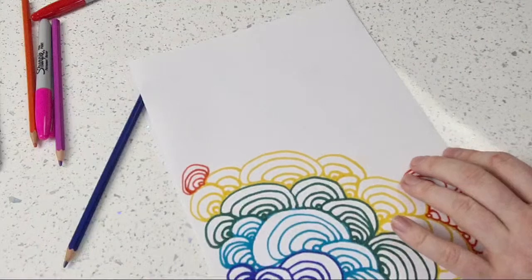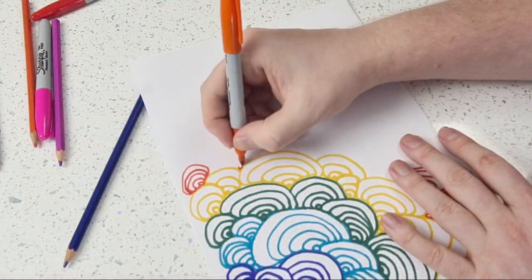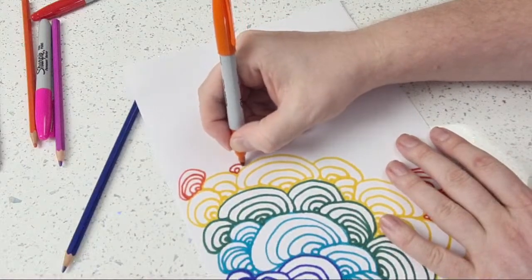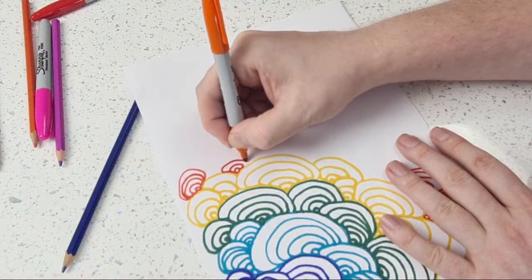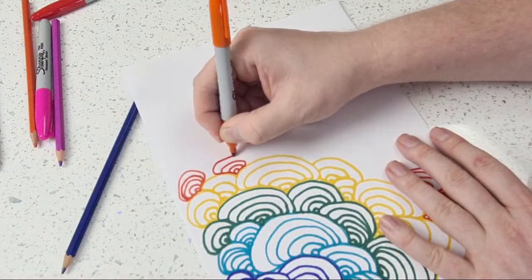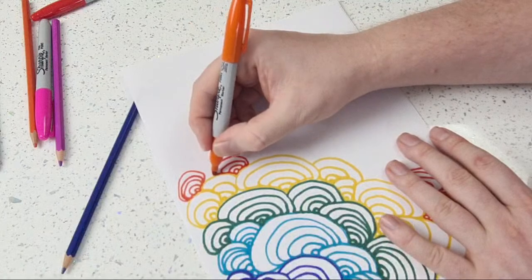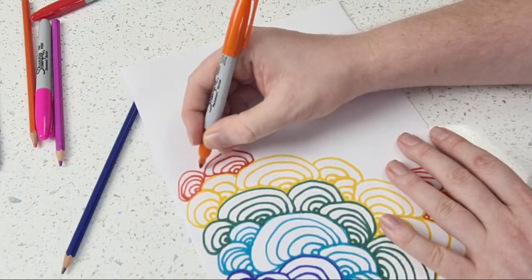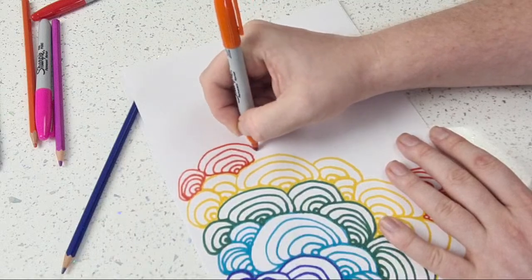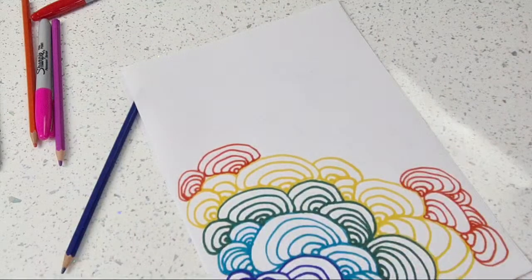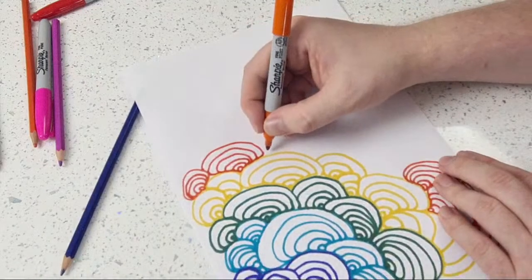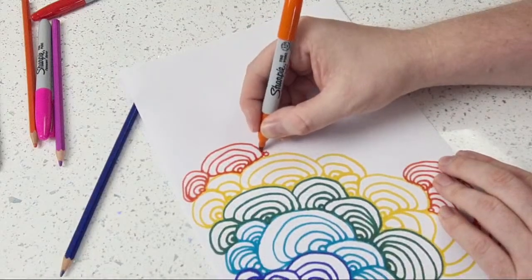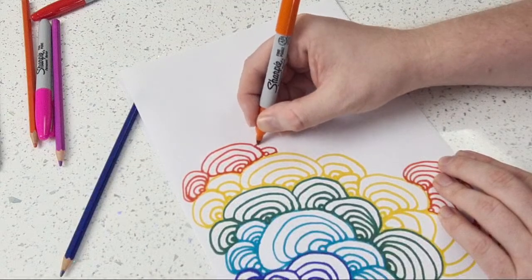Now, obviously, if you wanted to, you could do all these lines in pencil first to make sure it's going to be perfect the way that you like it. But I like to do it like this because then I keep any little mistakes, makes it a bit more unique, gives it a little bit more character, I think, than it being perfect.